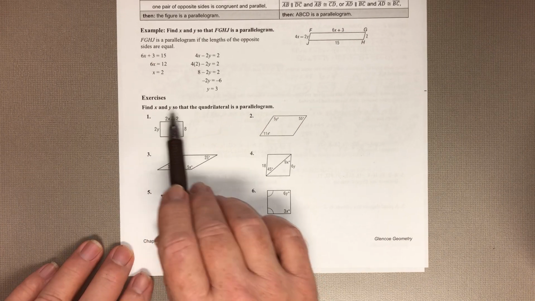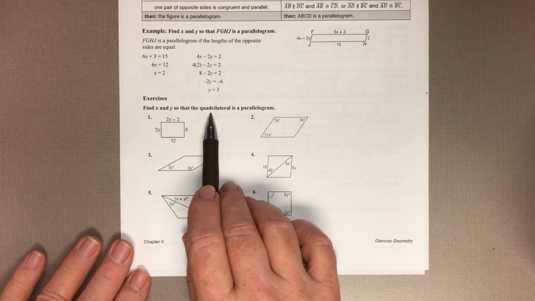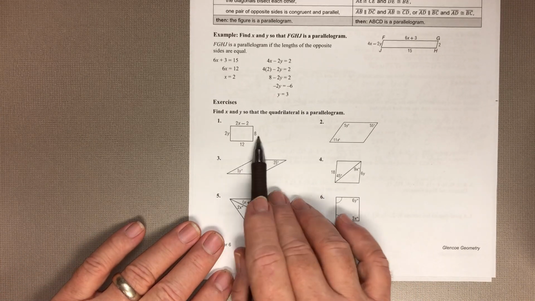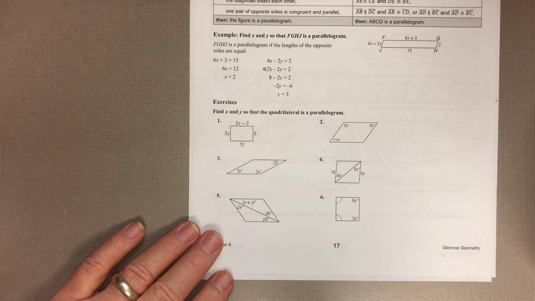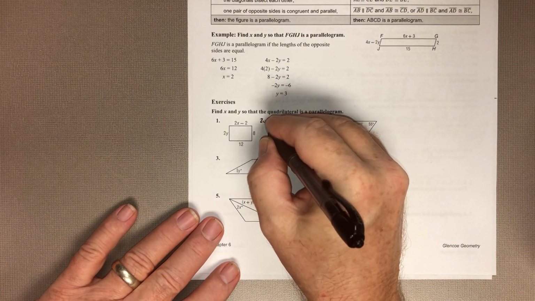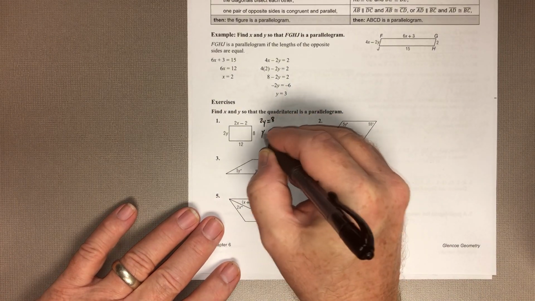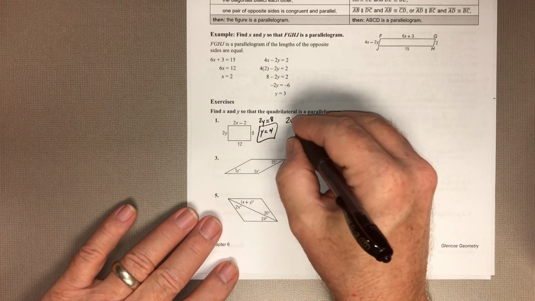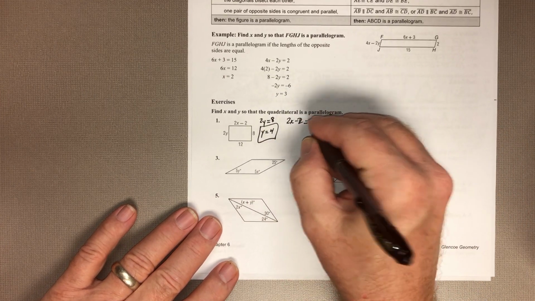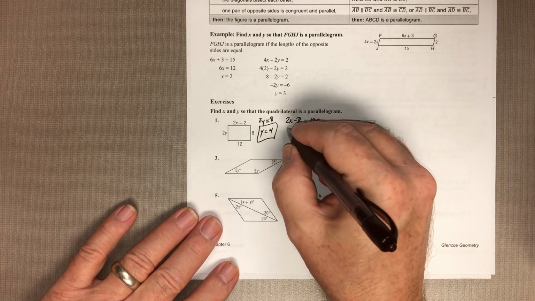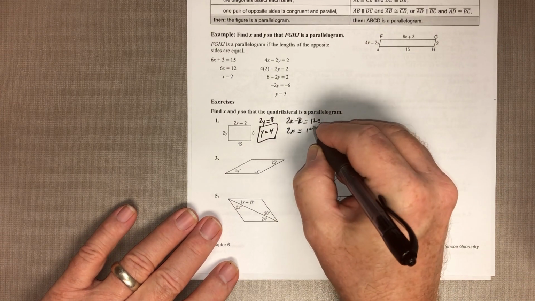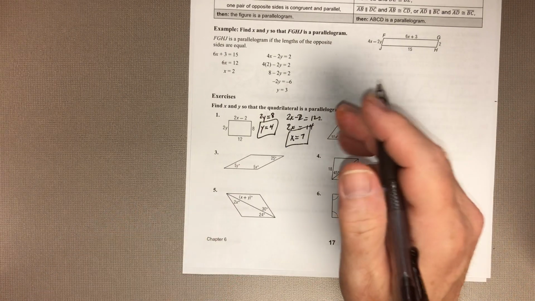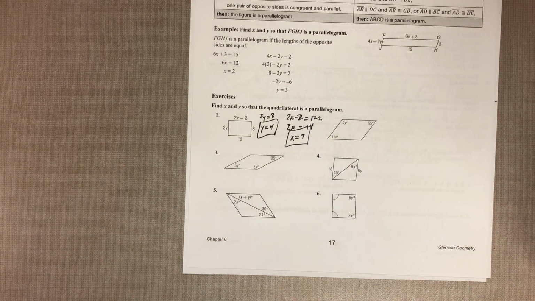It says find x and y so that the quadrilateral is a parallelogram. Well, if it's going to be a parallelogram, each pair of those opposite sides are going to have to be equal. So that would mean 2y would have to equal 8, which means that y would have to equal 4. It would also mean that 2x minus 2 would have to equal 12, which means 2x would have to equal 14, which means x would have to equal 7. So there's your value for x and your value for y.